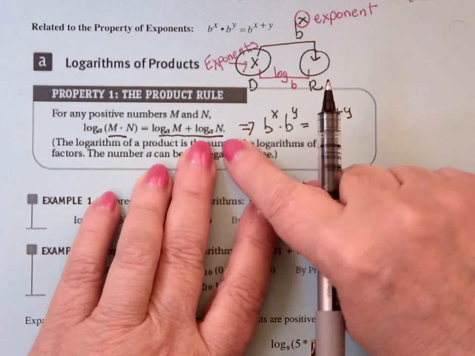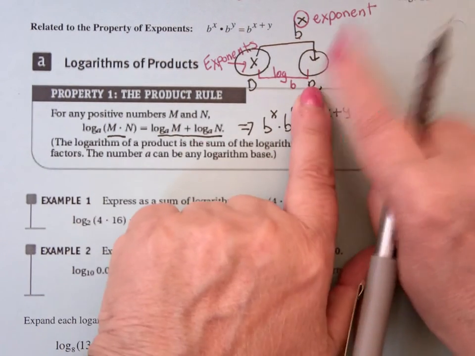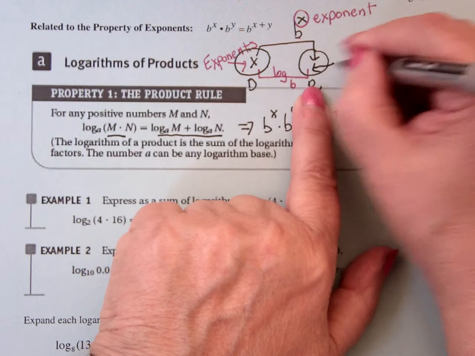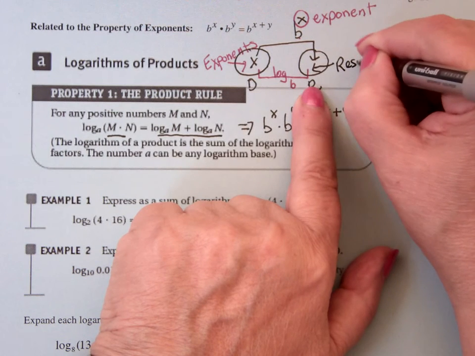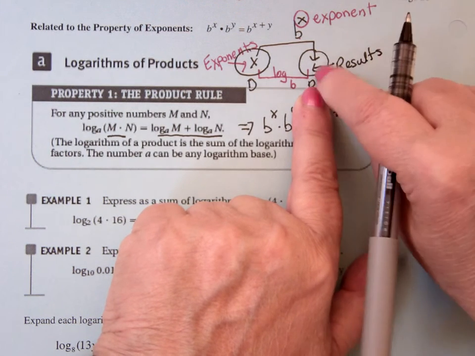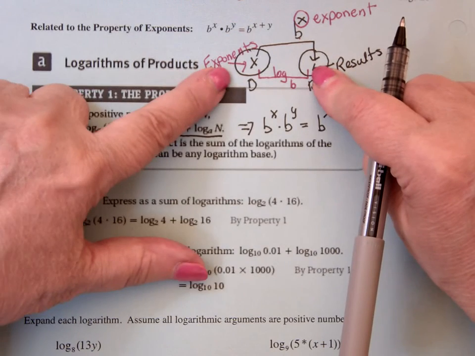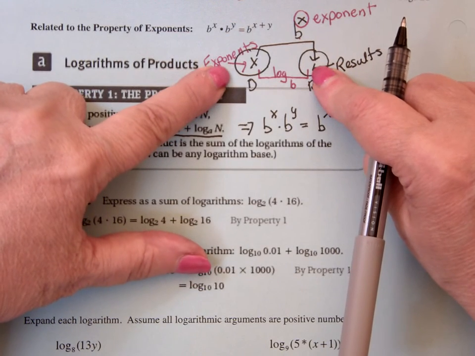You say, well, how do I know the logarithm is an exponent? Because what's in here we called results, and it picks up results and takes them back to the domain. The domain's filled with exponents.